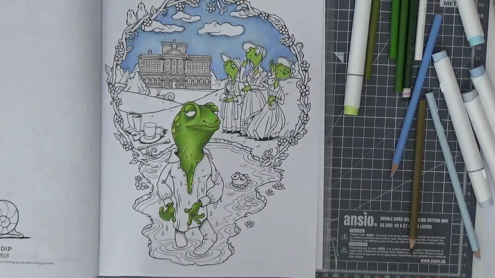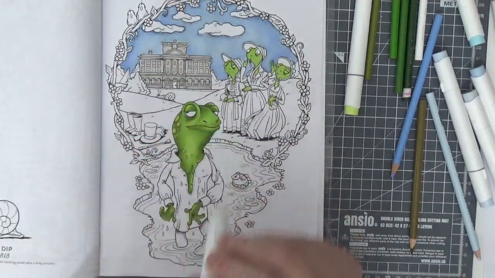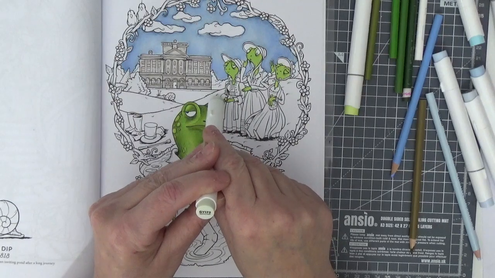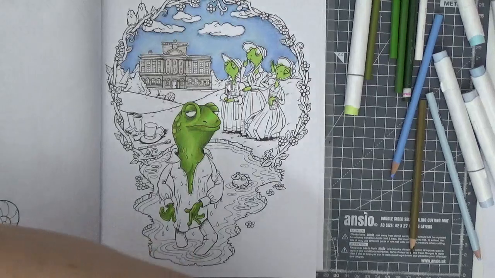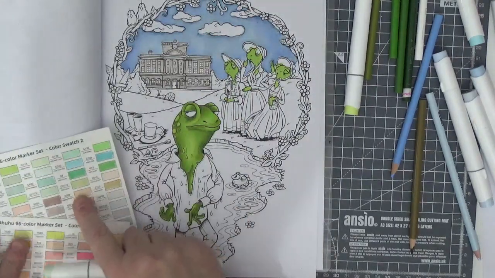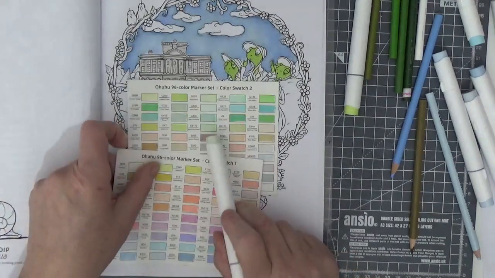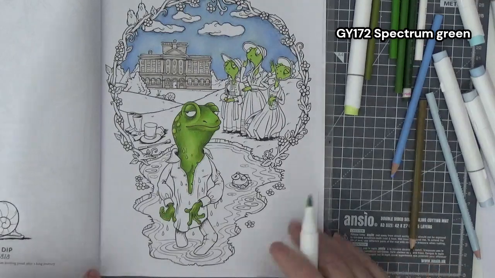Alright, so I'd picked a very light green, which is a safe green, folks, to do the grass, and I've got GY172 and it is, I don't know, I can't read it on there, it's too small. GY172, oh, Spectrum Green, and it's this one. So I need it to be a very different green to Mr Fogherty.